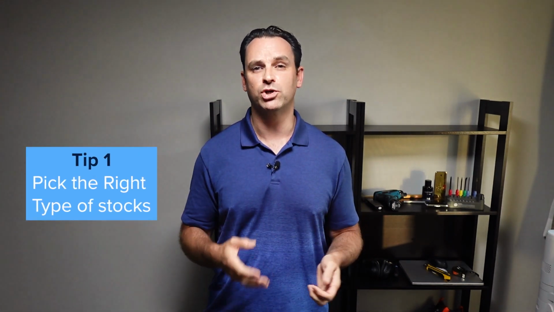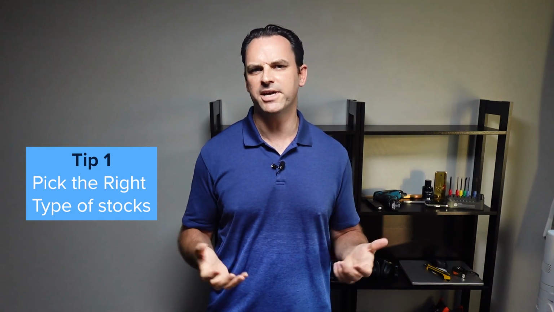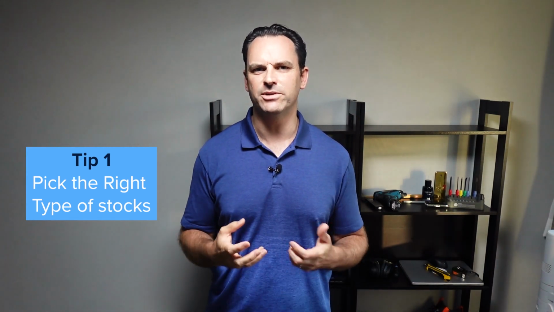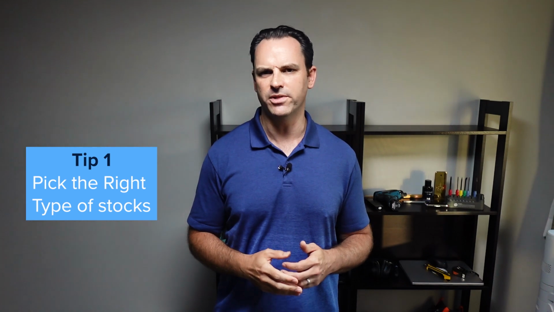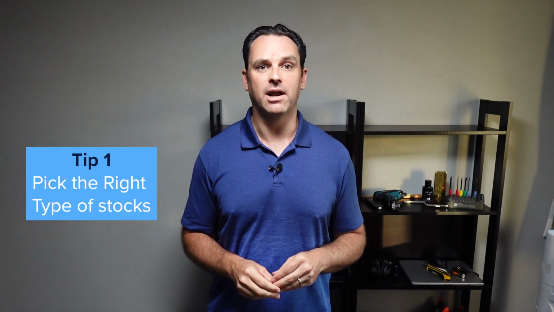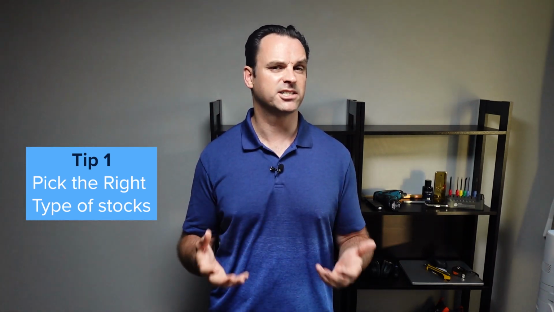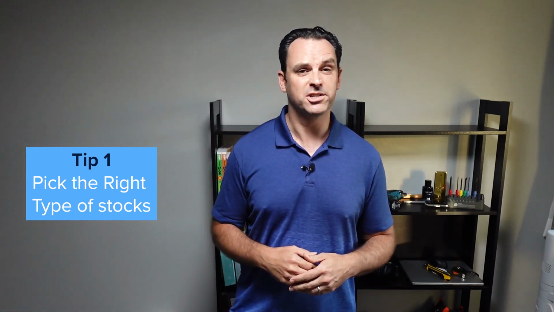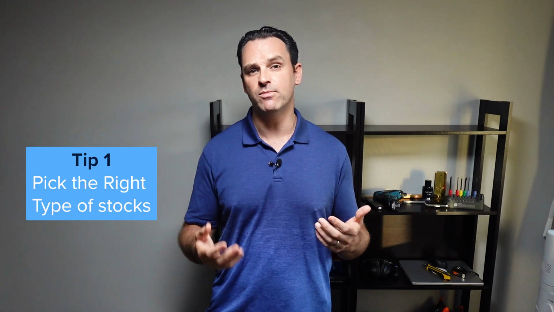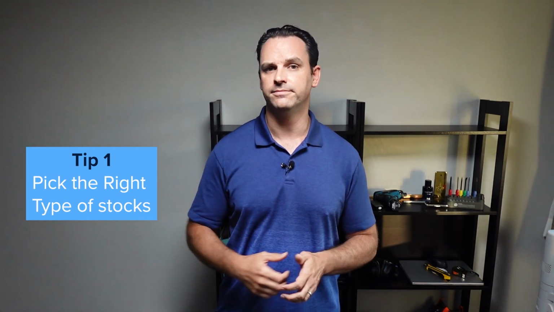Firstly, make sure you're trading the right type of stock. Now, if you're a complete beginner, stick to the high liquid stocks inside the top 20 on the ASX or other blue chip stocks. These blue chip stocks are reliable companies that are traded in huge volume every day. Price action is more predictable, volatility is lower, and as you gain more experience, you can look at the top 50, top 100 and so on.